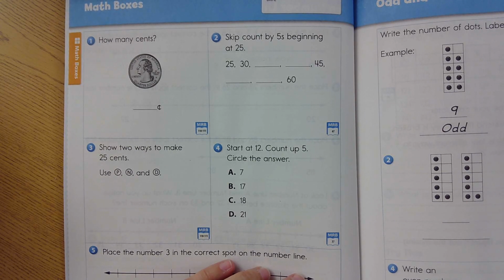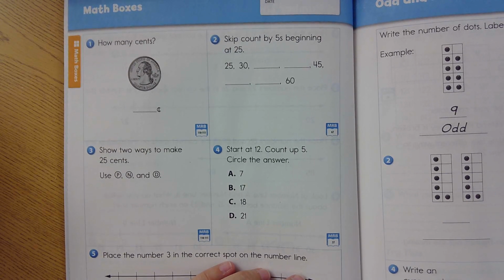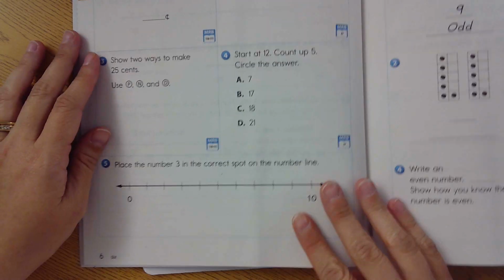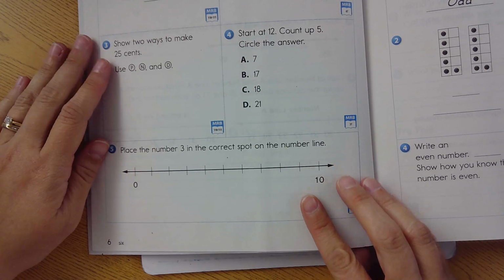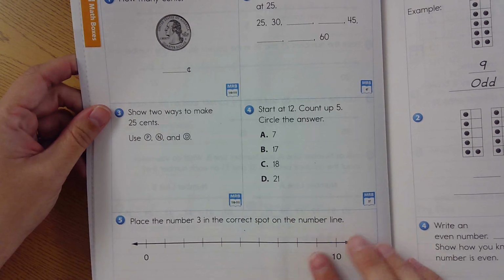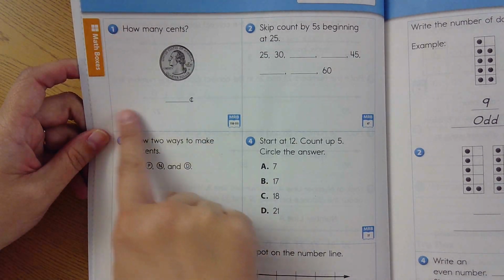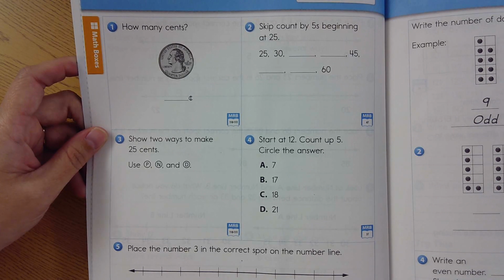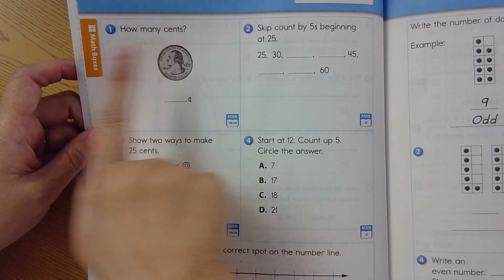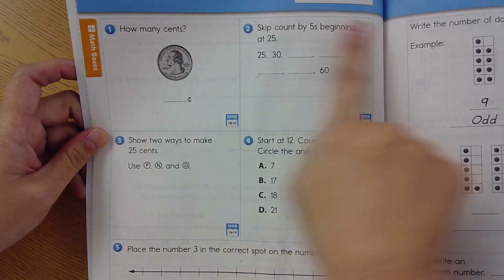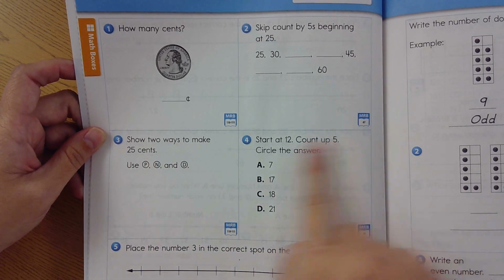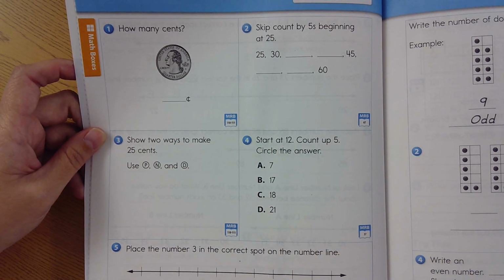The last thing that I want to introduce to you are the math boxes. Your first set of math boxes can be found on page 6 of your student math journal. We call this page math boxes because we have some math problems inside of boxes. Here's box 1 right here. Box 2 with the number 2. Box 3 with the number 3. Box 4 and box 5.